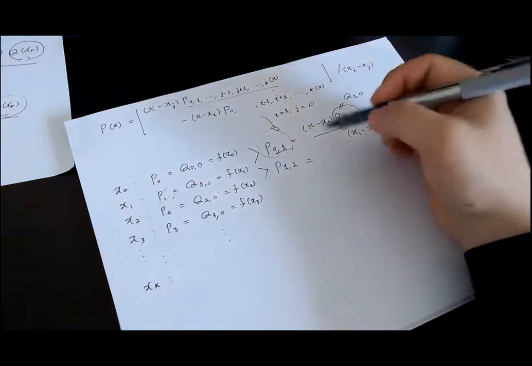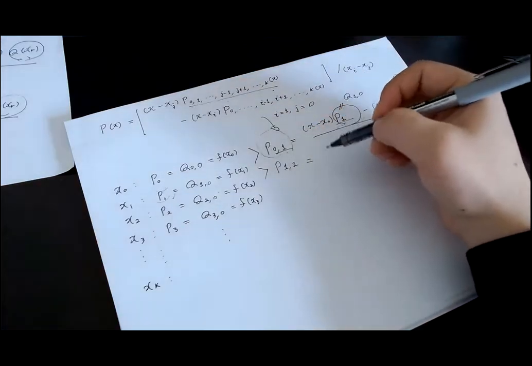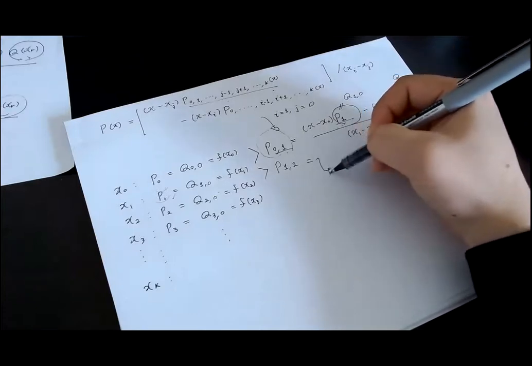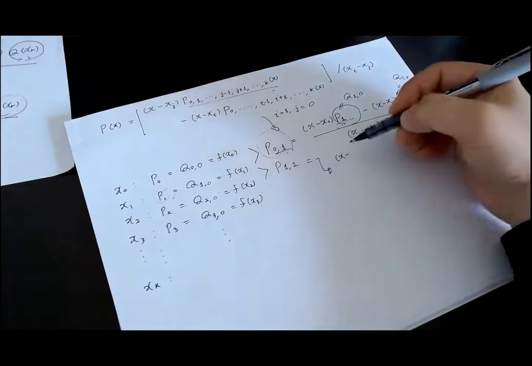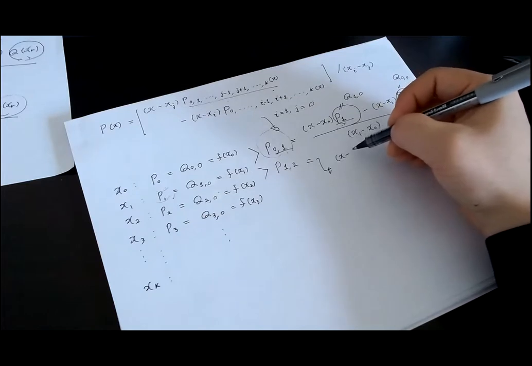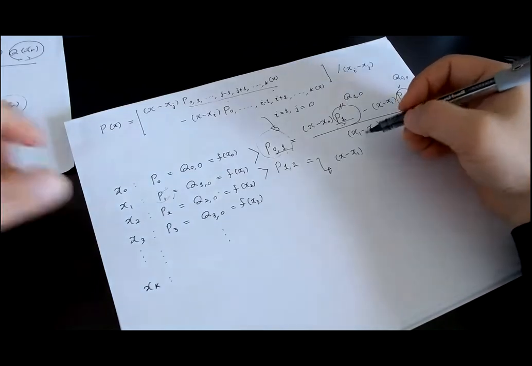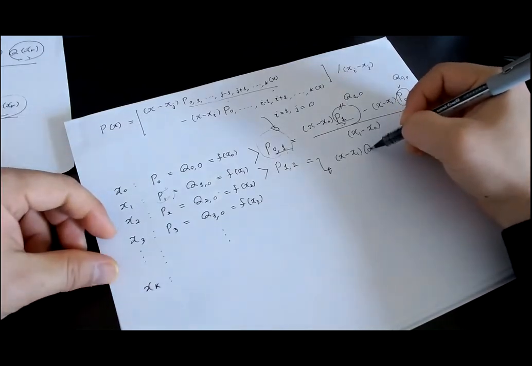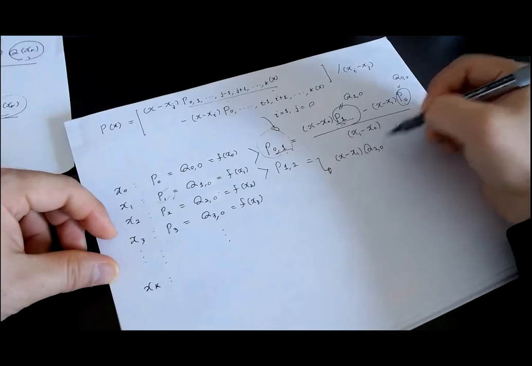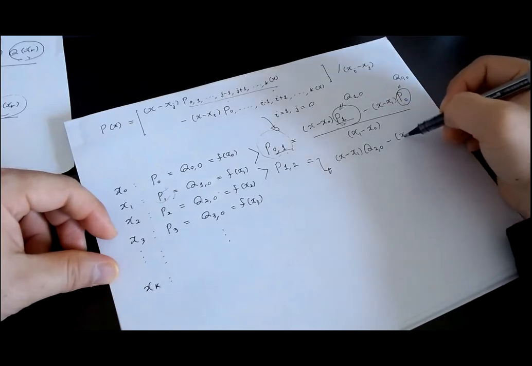Okay, so p1,2 is going to be x minus x1 times p2, which is q2,0, minus x minus x2.